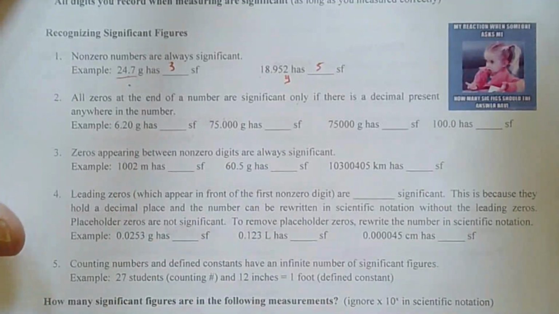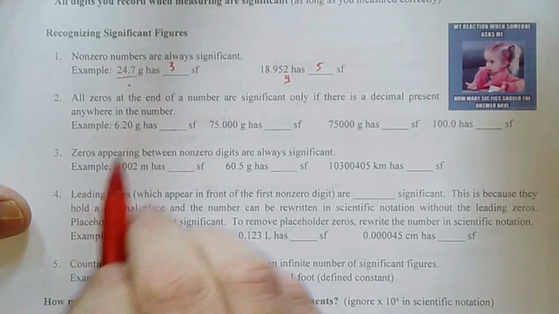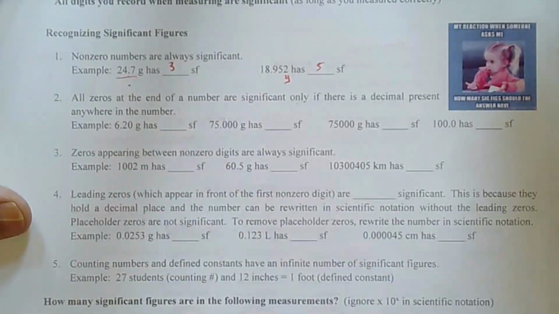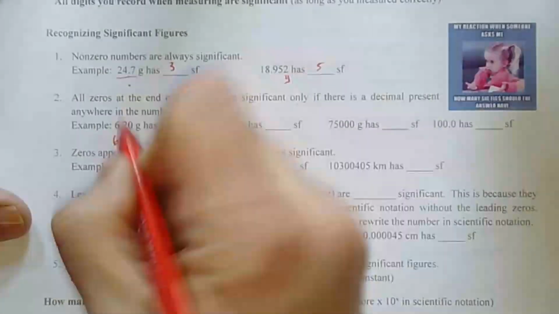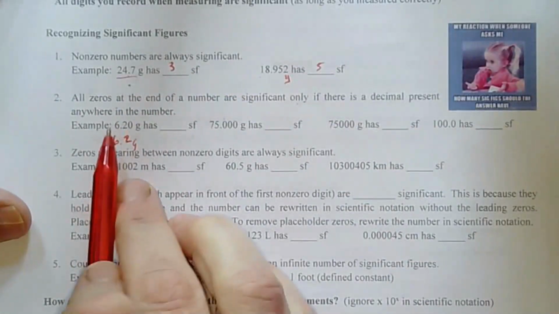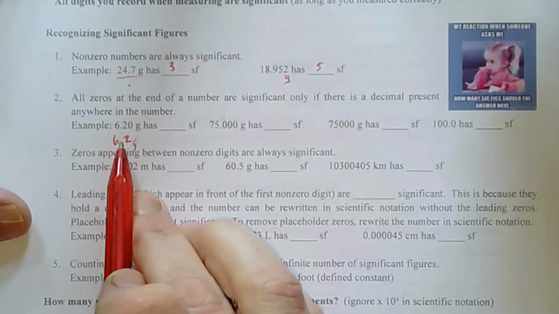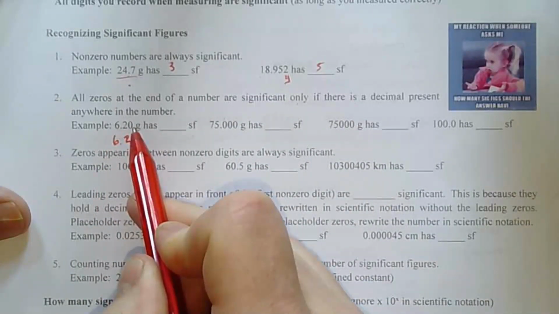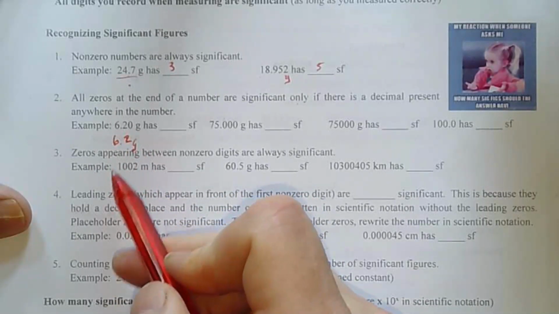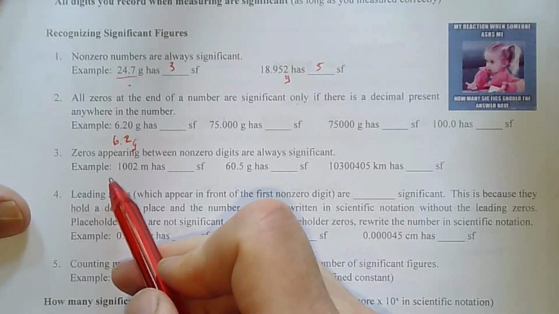One thing to keep in mind when you're trying to determine significant figures is, what if that 0 is not included? Let's look at this comparison here: 6.20 grams versus 6.2 grams. If I leave off the 0 on the 6.20, does it change the magnitude of the number? Does it change the value of the number?